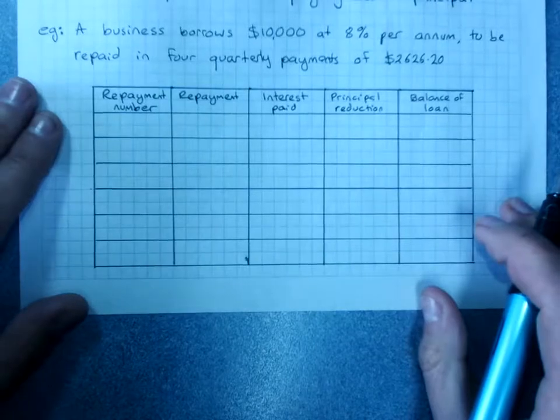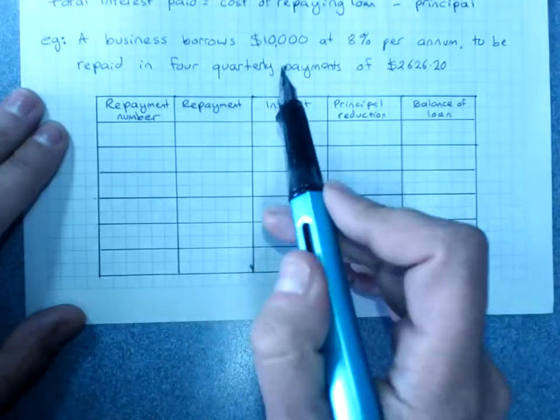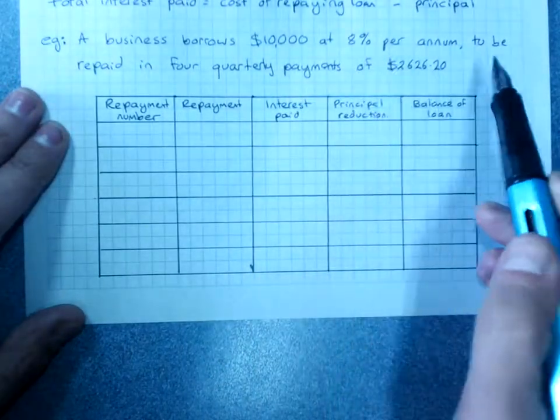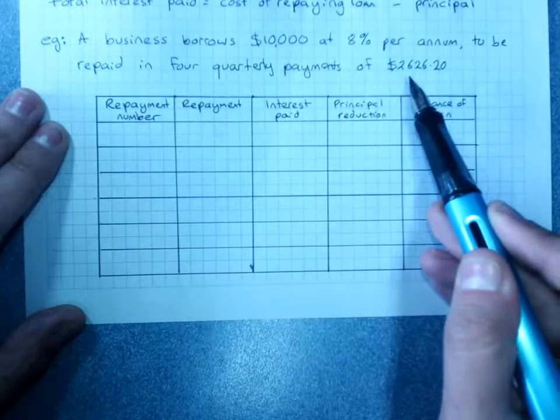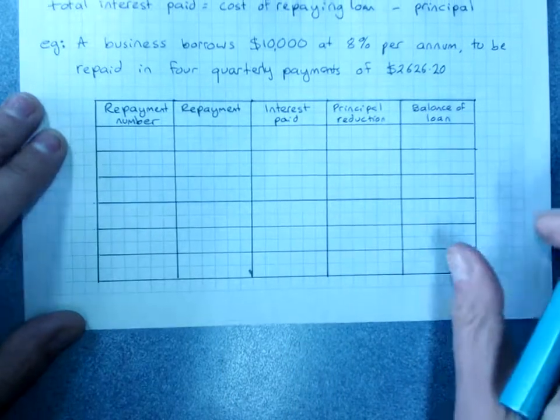So for example, a business borrows $10,000 at 8% per annum to be repaid in 4 quarterly payments of $2,626.20.